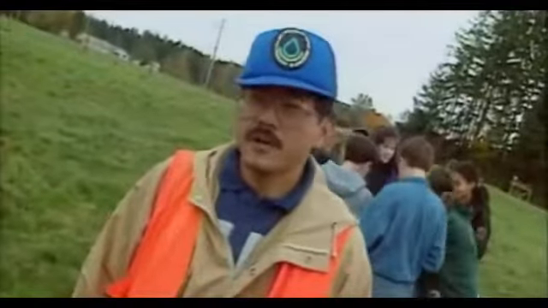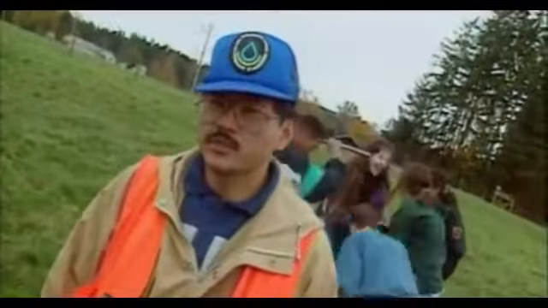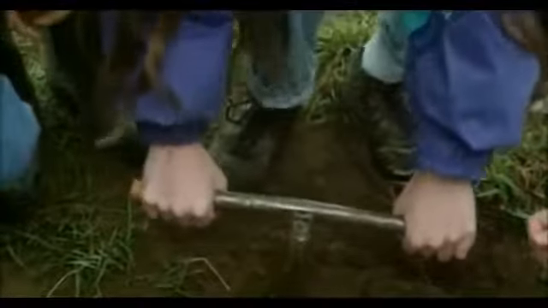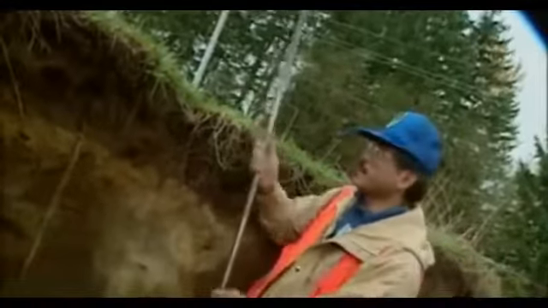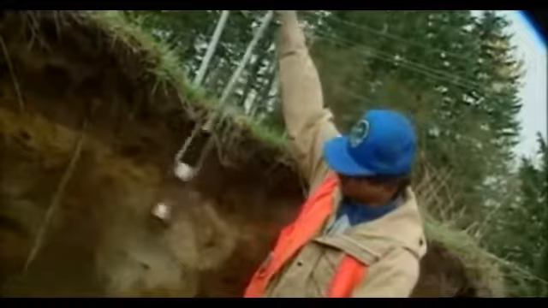I'm Chuck Natsahara. I'm a soil scientist with the Natural Resources Conservation Service. These are the tools of a soil scientist. I have an auger here that I can use to drill down through a profile.